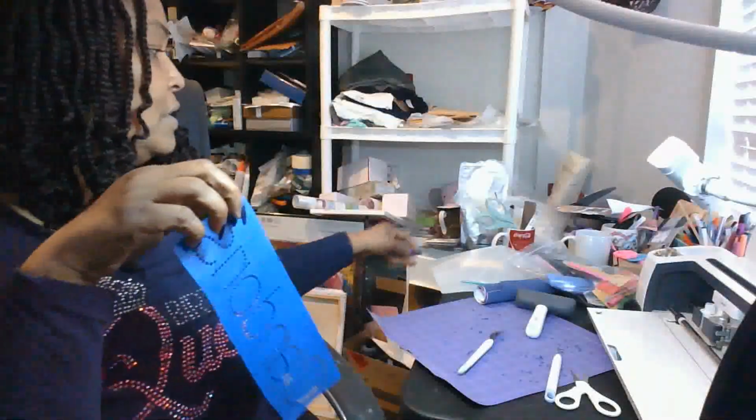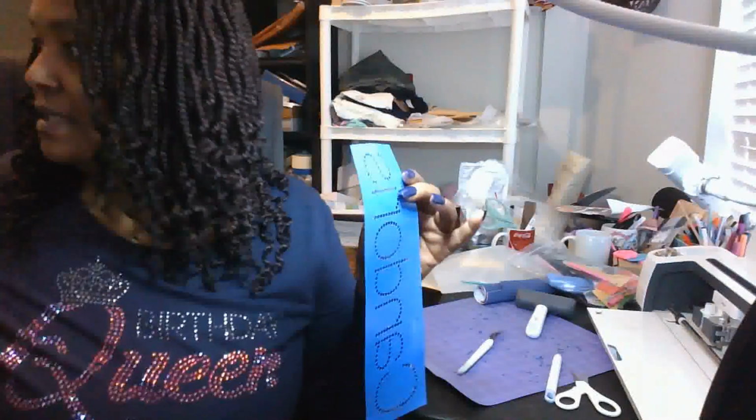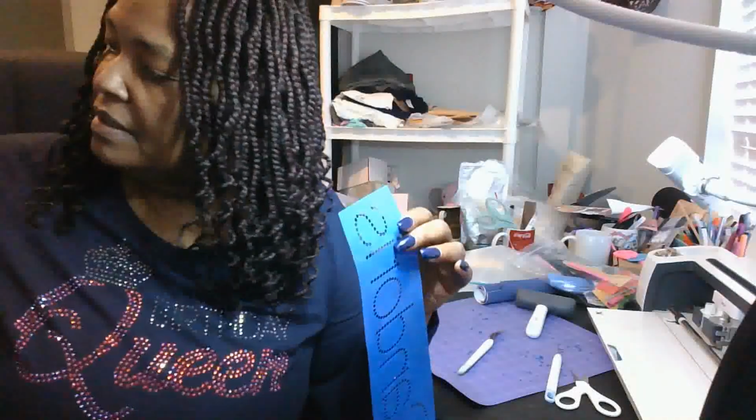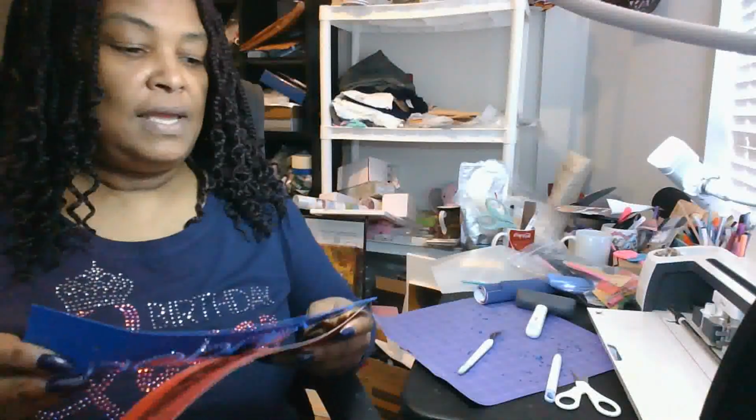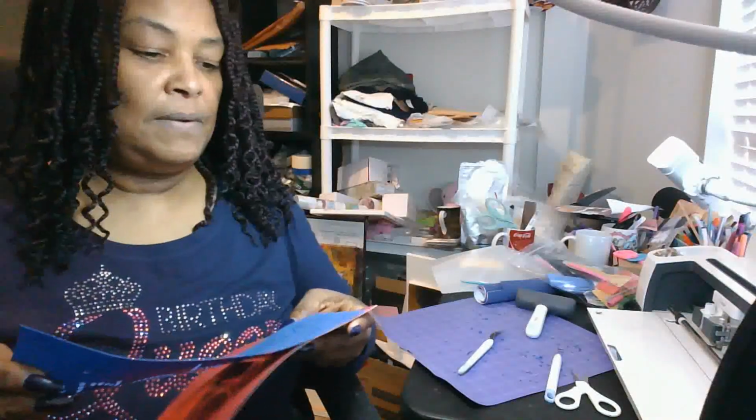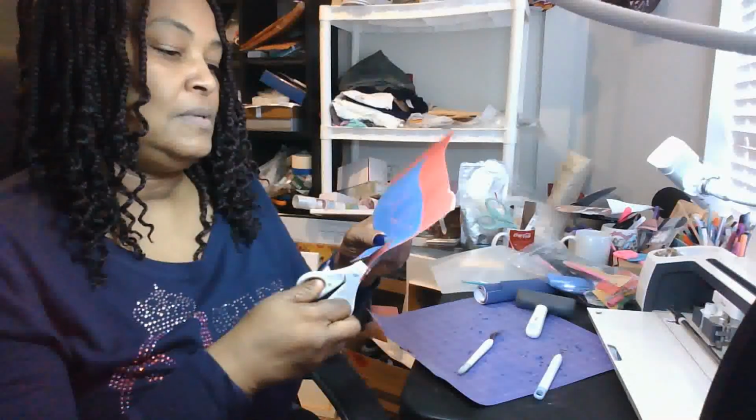Okay, so what we're going to do now is put this on cardstock. I just like to use cardstock because I take a little piece of cardstock and plop it down on there. That way, anytime I want to put this design on a shirt or whatever, I already have my template made. So you want to make sure that's on there nice and good. I'm going to cut this down some here.